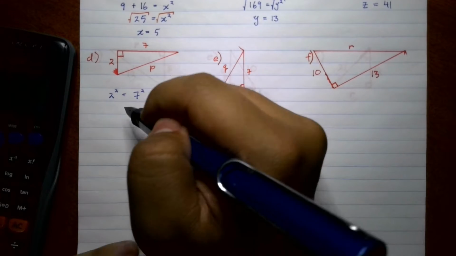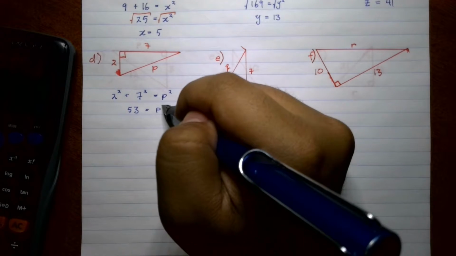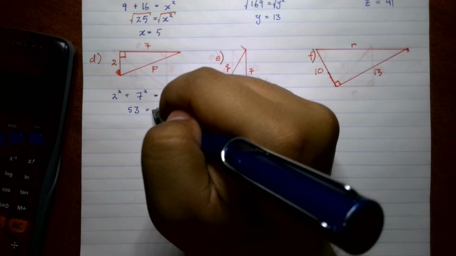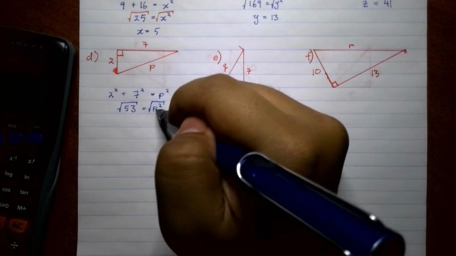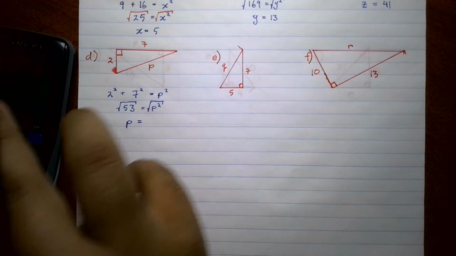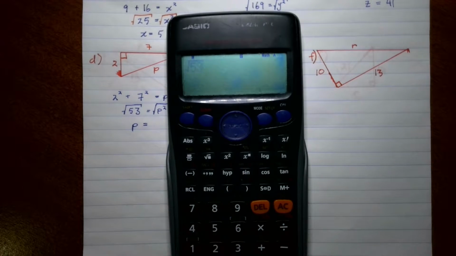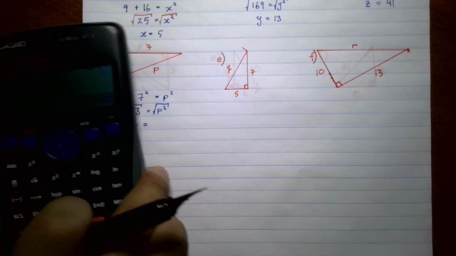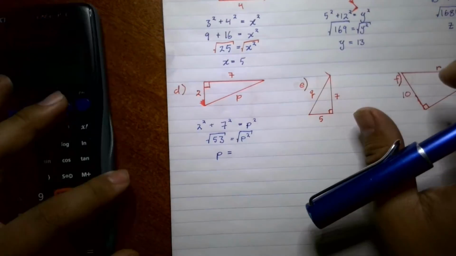53. 53 equals p squared. Now here we can do one of two things. If we take the square root of this, we know that this letter p becomes just p by itself. But if you try and do the square root of 53, it gives us a strange number like this. So in this one, we're going to give you two answers. I'm going to title it just so you understand what we're doing.